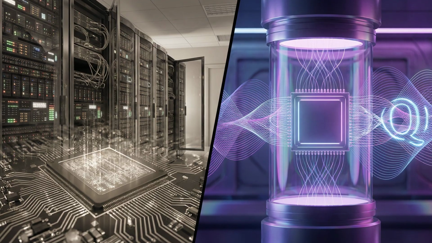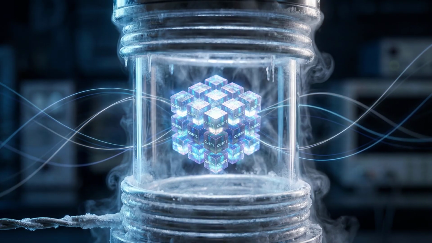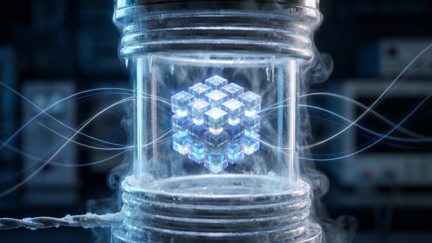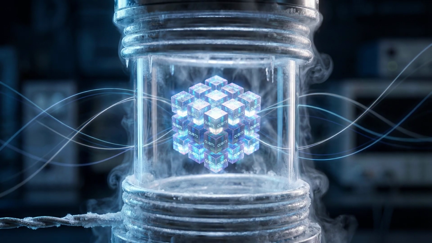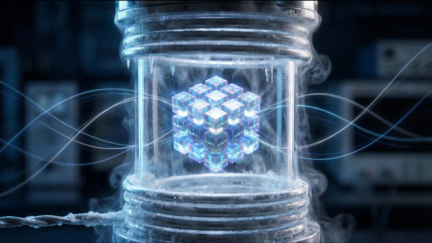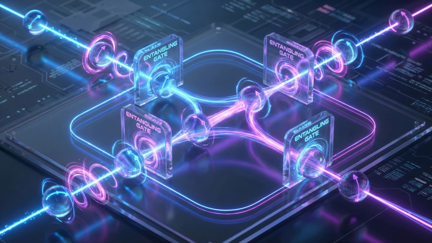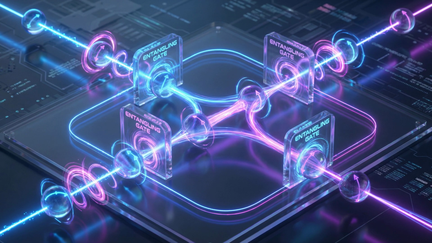A quick tour through the life of a simple quantum circuit will tie the concepts together. Imagine starting with a handful of qubits cooled near absolute zero or trapped by electromagnetic fields. The control system sends precise pulses, microwave for superconducting qubits, lasers for trapped ions, to rotate qubits into superposition.